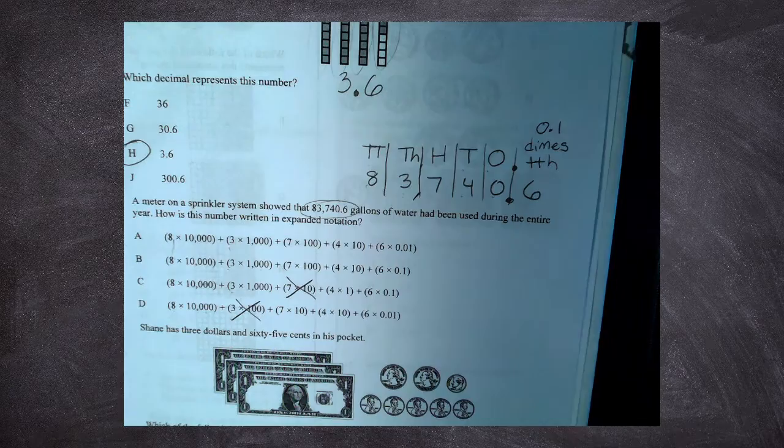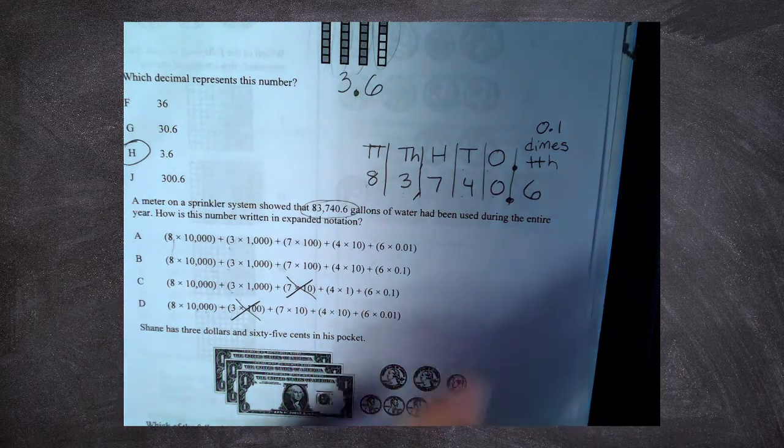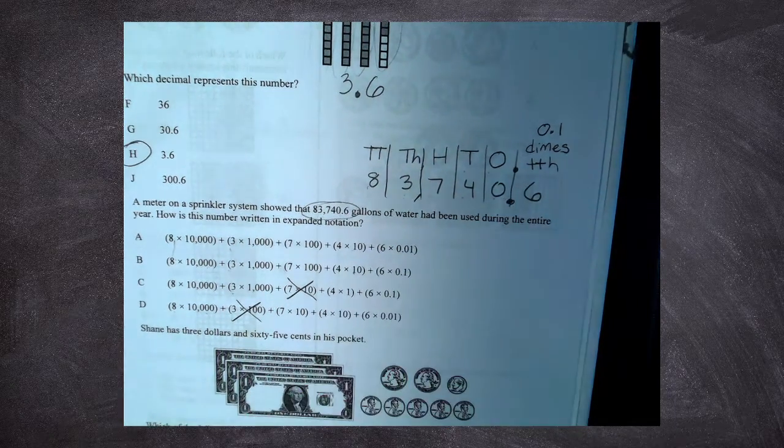Jada? Only 2 spots left. Very good, Jada.